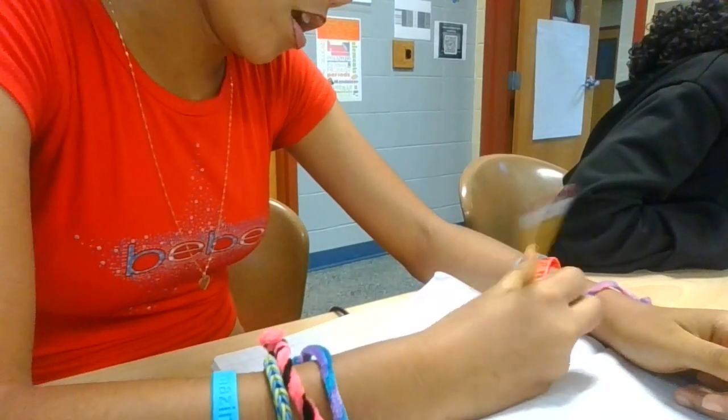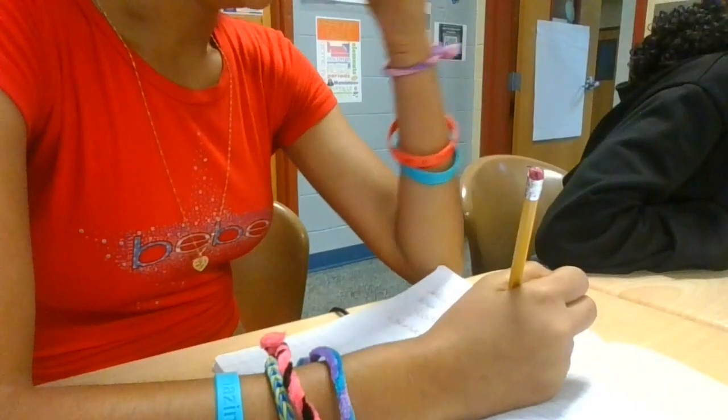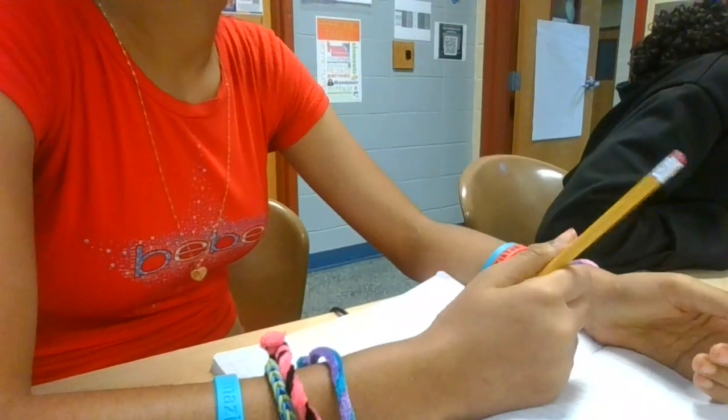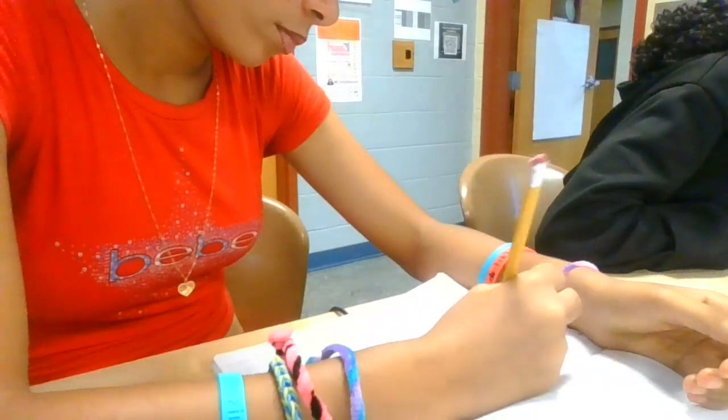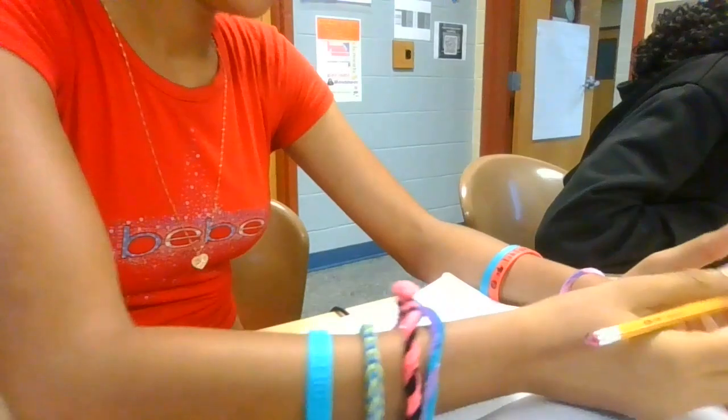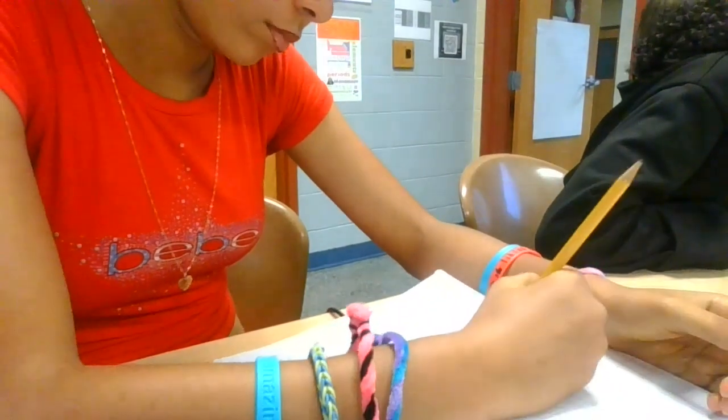So it's 6.3542 times 10 to the third power. Any questions? So for both addition and subtraction, the power of 10 has to be the same before you can carry out the process.